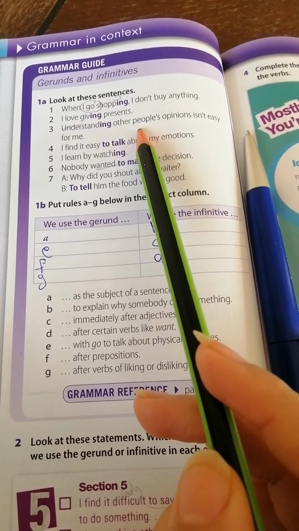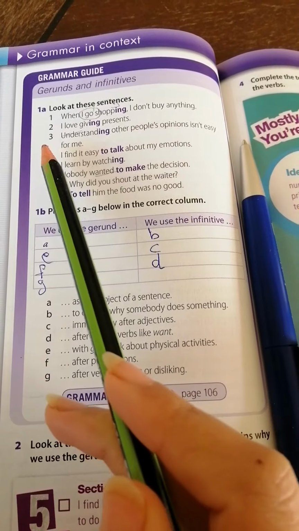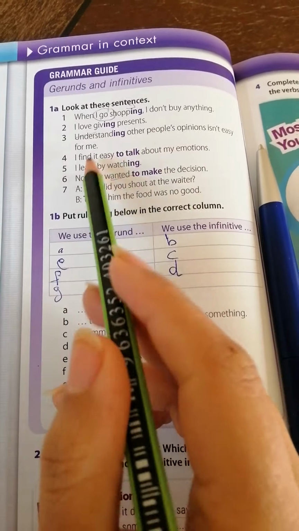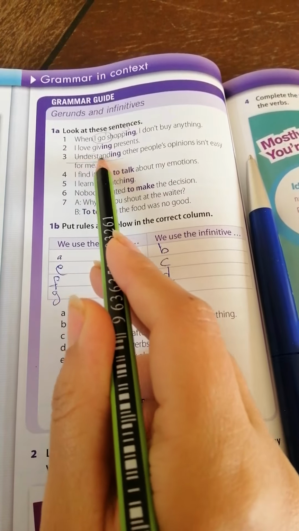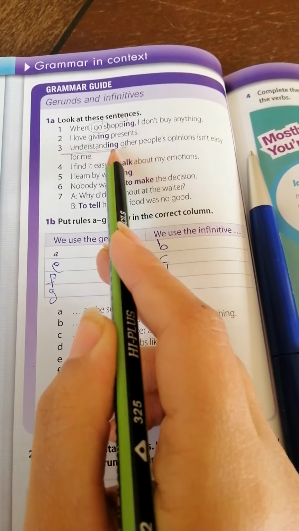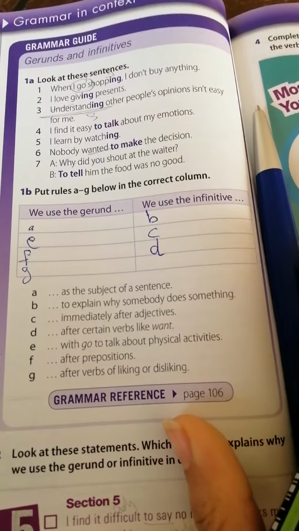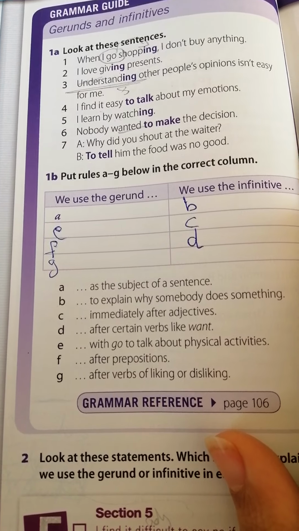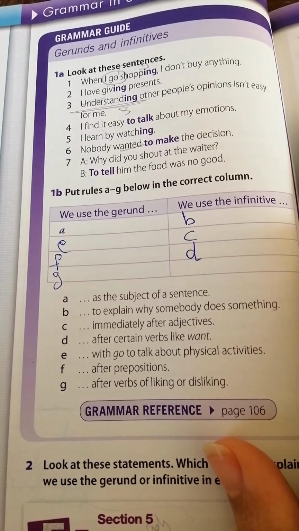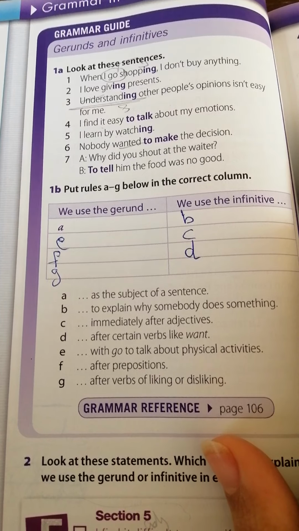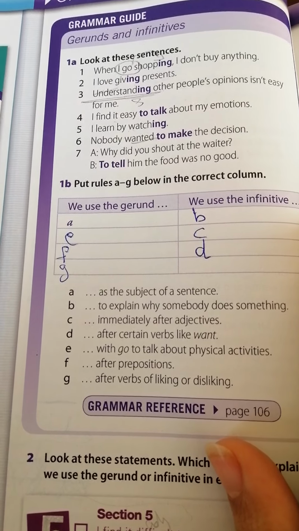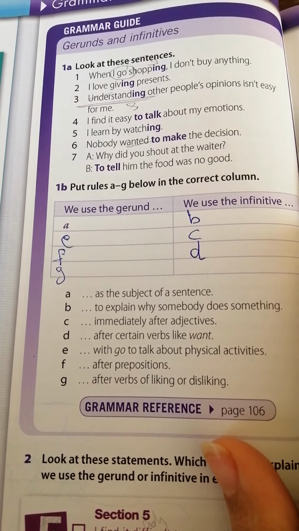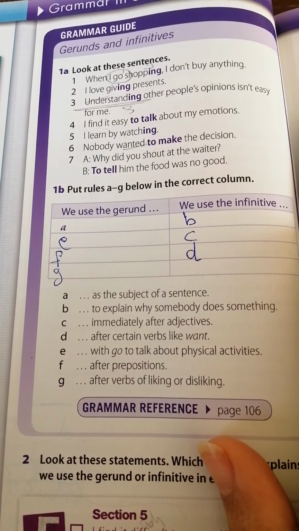Number 3, understanding other people's opinions is not easy for me. Here, why do we use gerund? It is in the first place. Yes, it is the subject of the sentence. Number 4, I find it easy to talk about my emotions.